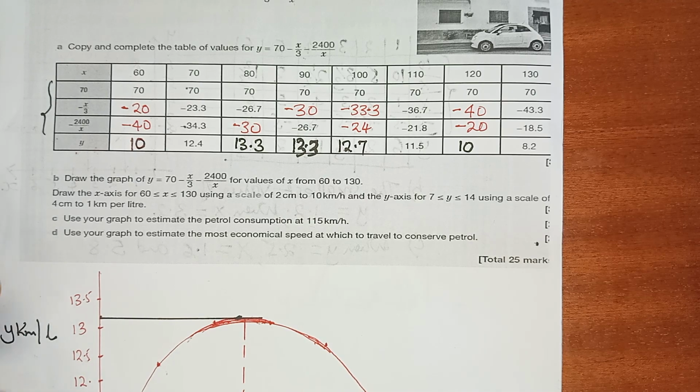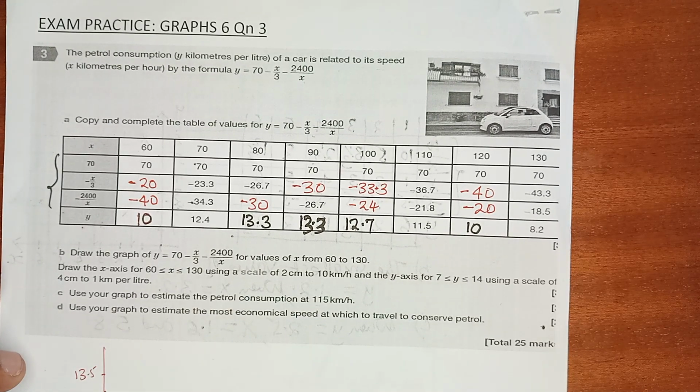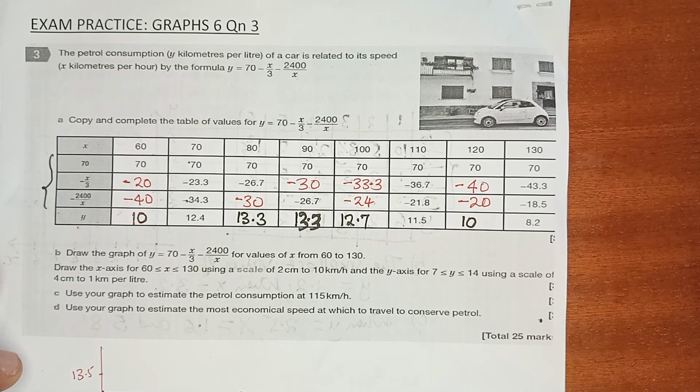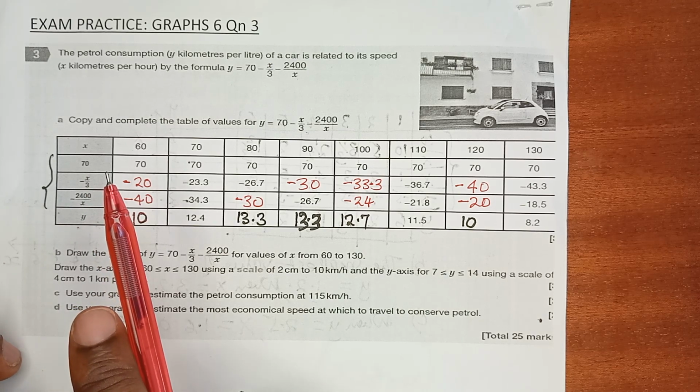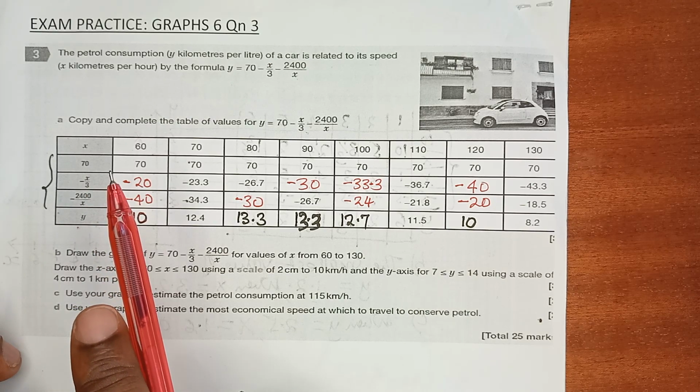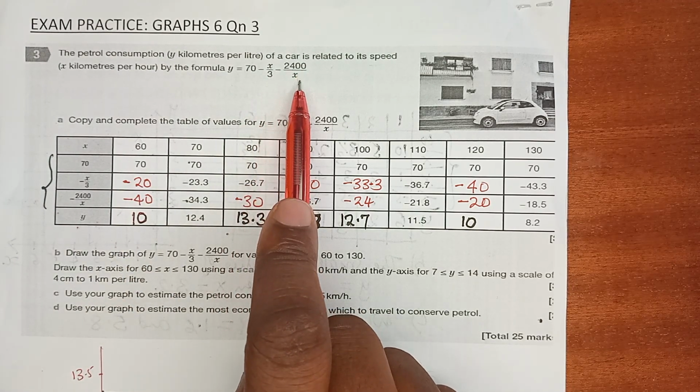Kamotho. And in this video I'm just going to respond to a question on graph 6 exam practice question number 3, whereby we are expected to plot the graph and answer the questions that follow. And the question says the petrol consumption, or y kilometers per liter, of a car is related to the speed x kilometers per hour by the formula y = 70 - x/3 - 2400/x.